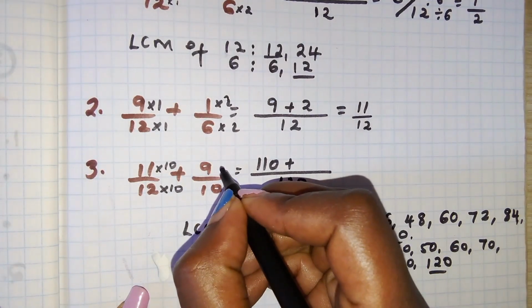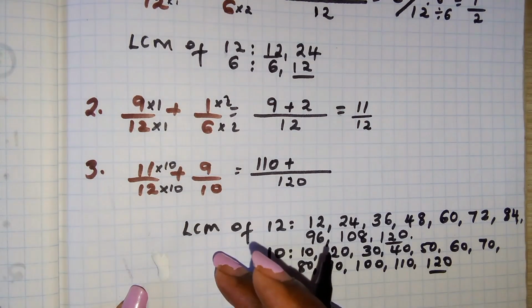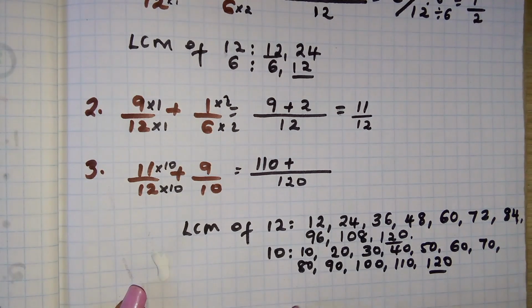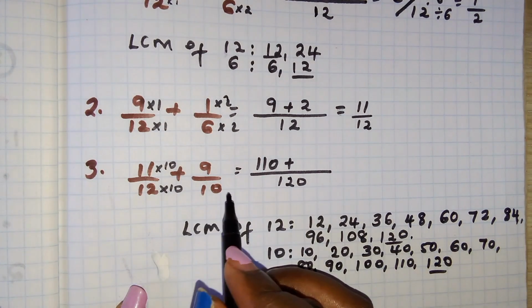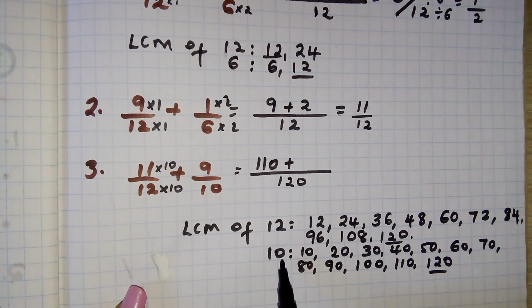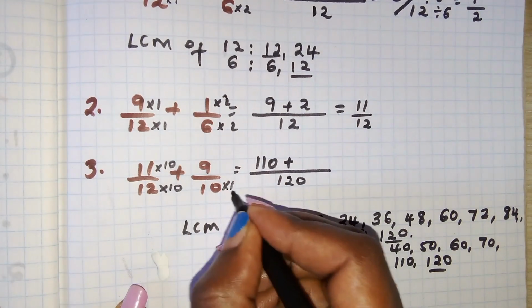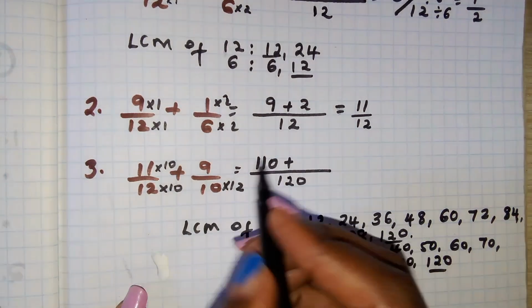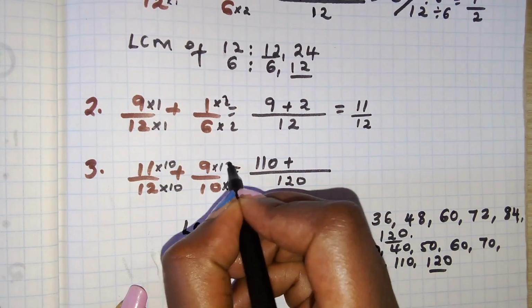So 9 times what will give us 120? Let's go to the 10 times what will give us 120. We go to the 10 times table: 1, 2, 3, 4, 5, 6, 7, 8, 9, 10, 11, 12. So we do times 12. And whatever you do at the bottom, you do on top.